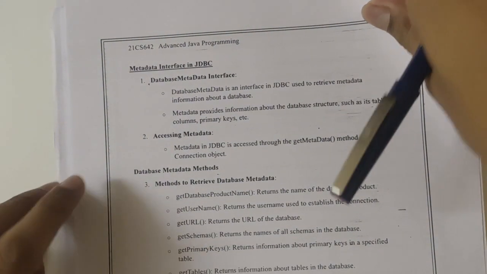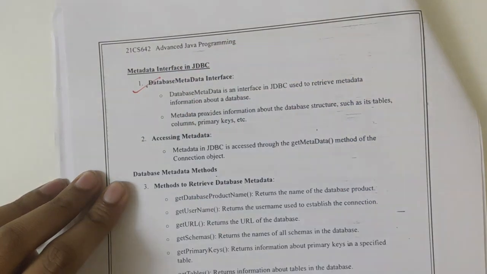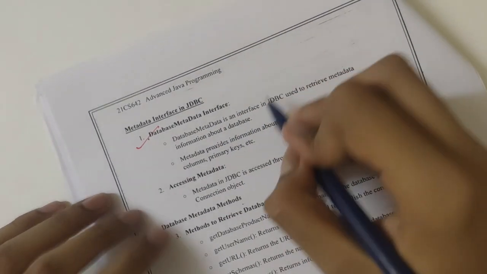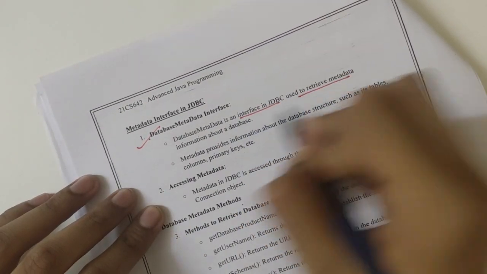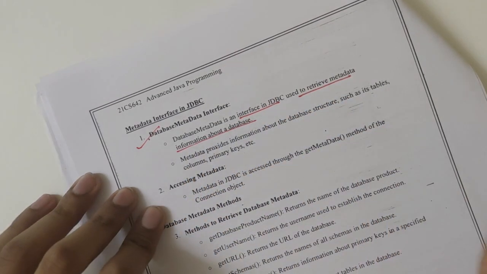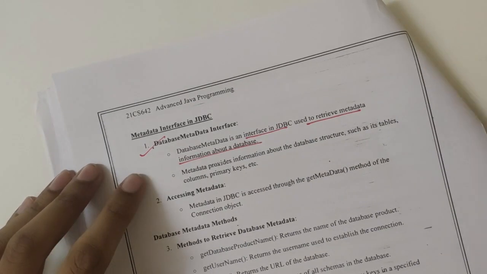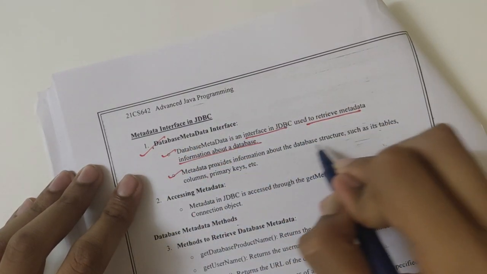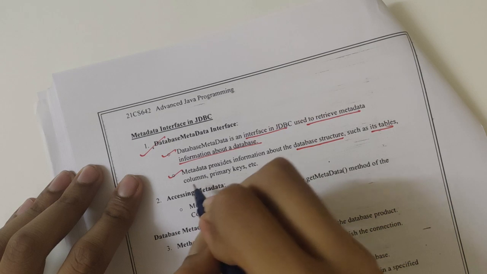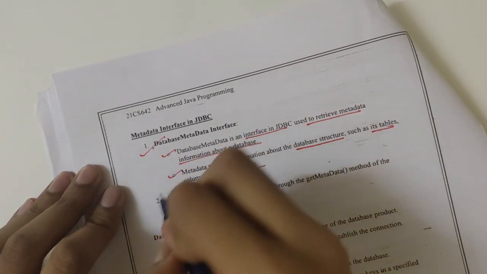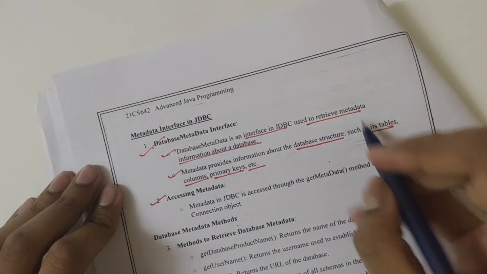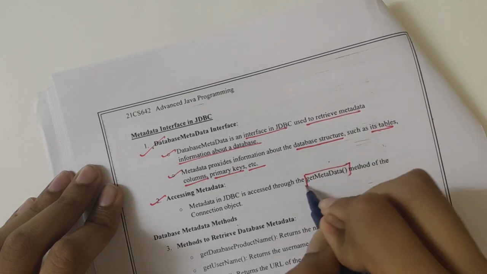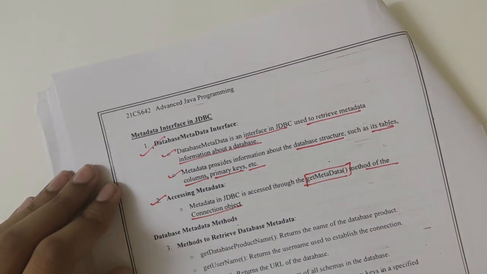Next we have the metadata interface in JDBC. First is the DatabaseMetaData interface. It is an interface in JDBC used to retrieve metadata information about the database. Metadata, as you already know, is information about the particular data in the database. Metadata provides information like the database structure, its tables, columns, primary keys, and other attributes. Now how to access the metadata? Access can be done by the getMetaData method of the Connection object.